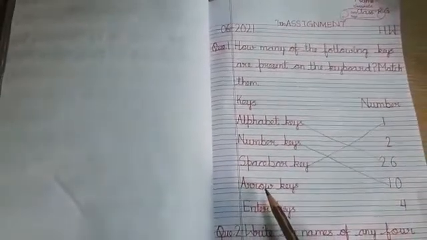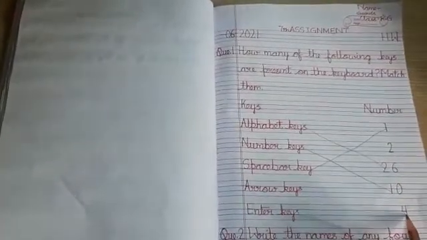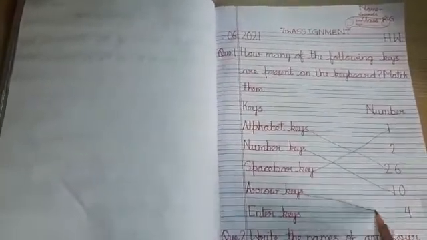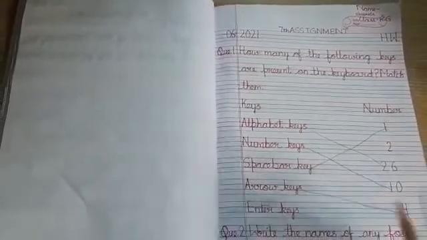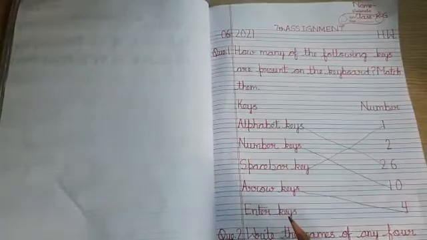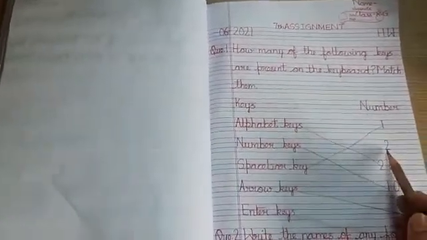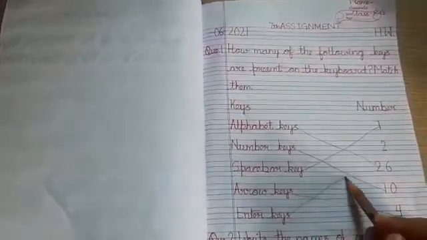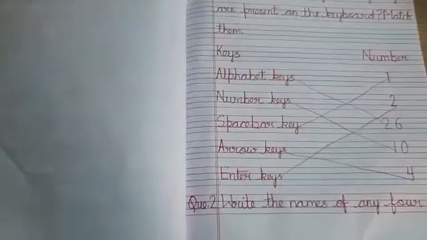Done children? Next is arrow keys. So children, how many arrow keys are there on the keyboard? Very good children, 4 arrow keys on the keyboard. Match it with 4. Done children? Now next is enter keys. How many enter keys are there on the keyboard children? Very good children, there are 2 enter keys on the keyboard. Match it with 2. Done children? Now come to the next question.